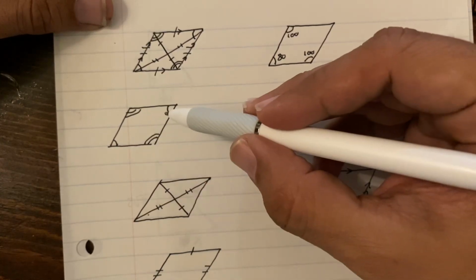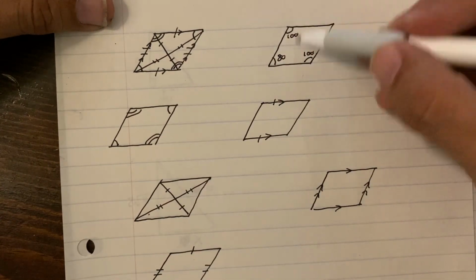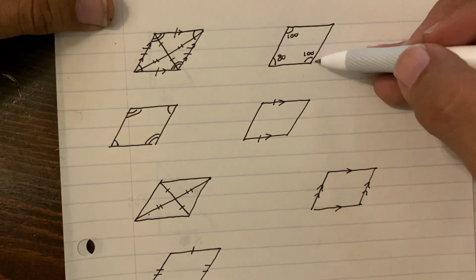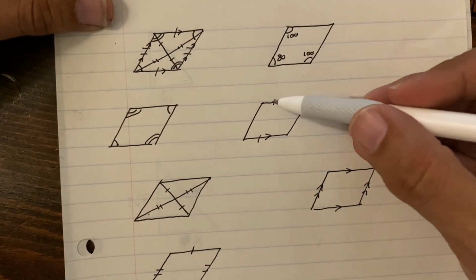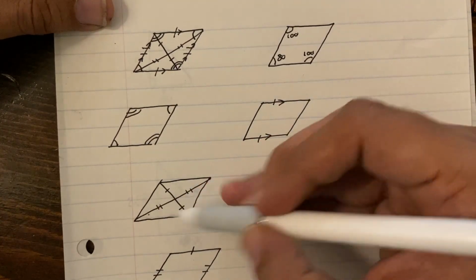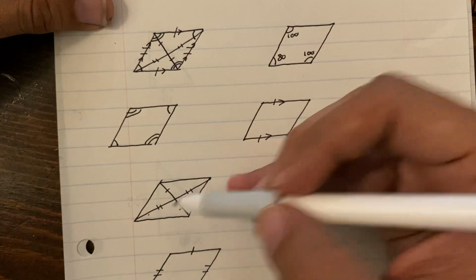Both of these have to be congruent, minimum. Supplementary, supplementary. Two adjacent angles right next to each other have to be supplementary, minimum. Parallel and congruent, the minimum. Both have to be bisected, the minimum.